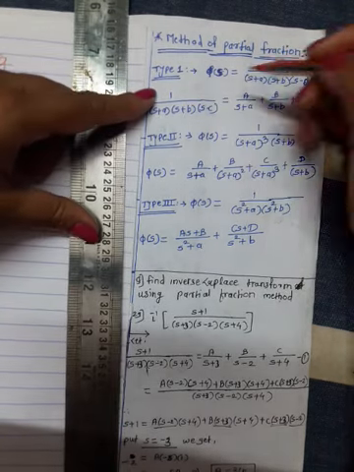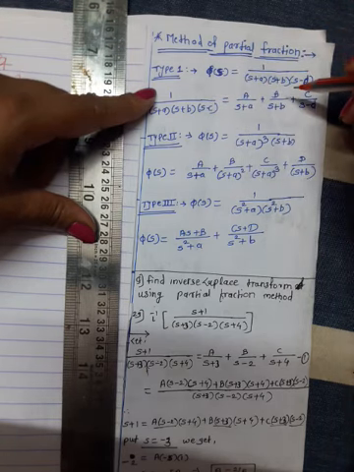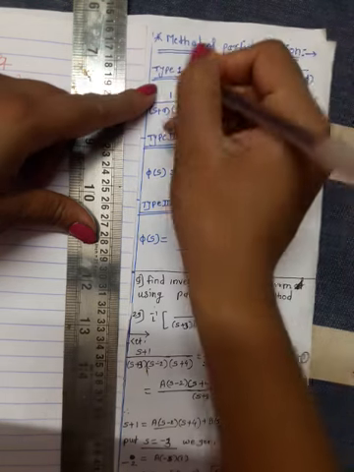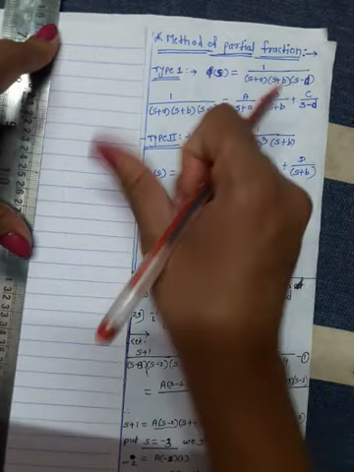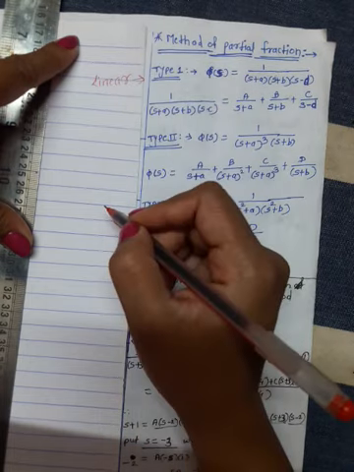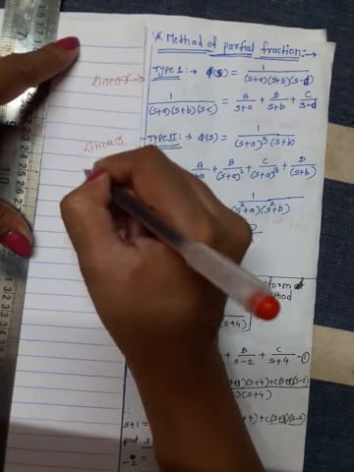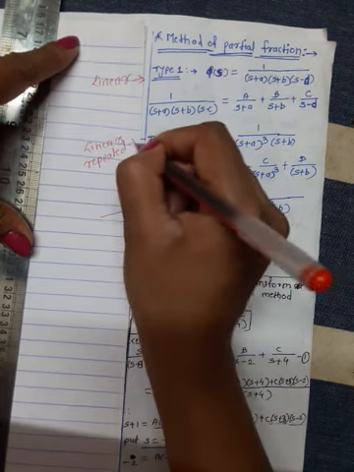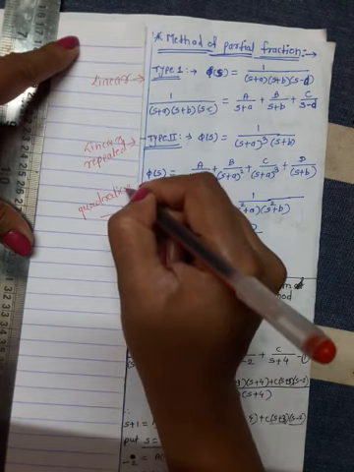Here, type number 1: if phi of s, that means the given example, is of this form where the denominator contains linear factors. Here, these are the linear factors. Type 1 is for linear, type 2 is for linear repeated, and type 3 is for quadratic factor.